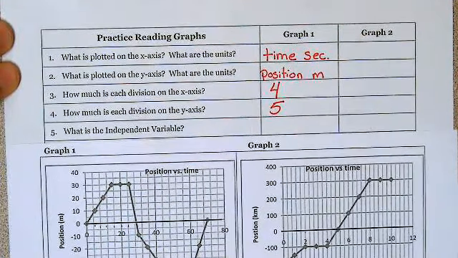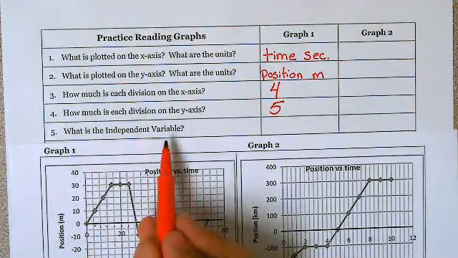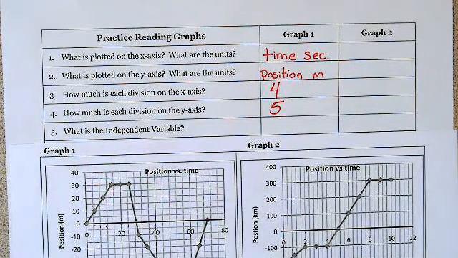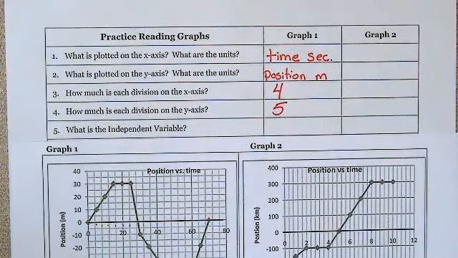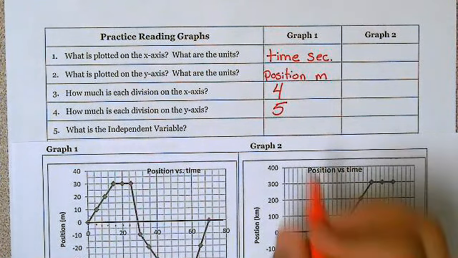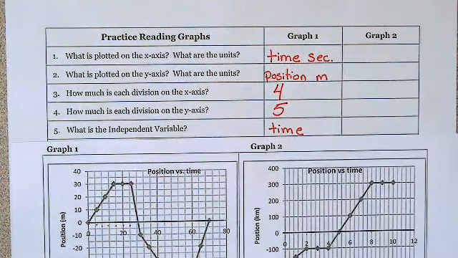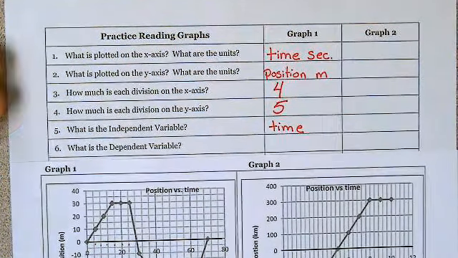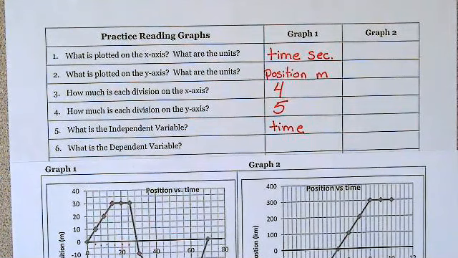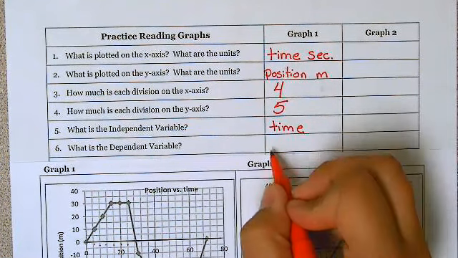Question 5, what is the independent variable? So remember, the independent variable is the variable that I can control or I can set. So the independent variable is always on the x-axis. So this is going to be the time. And the dependent variable is the one that responds or depends on the other variable. So that's going to be the position.